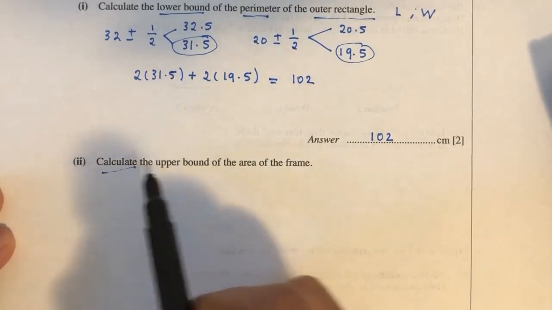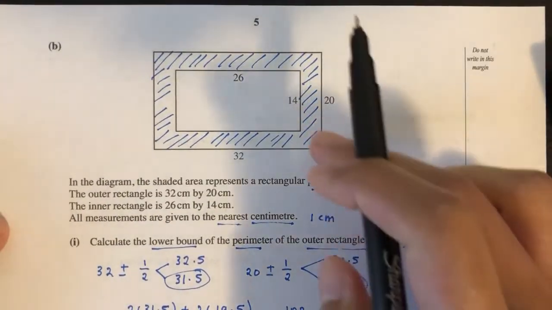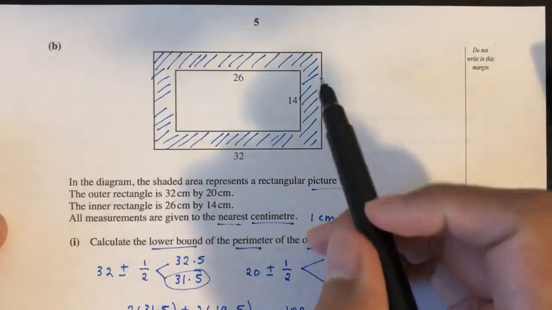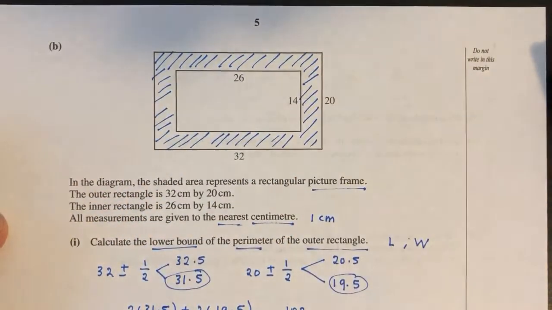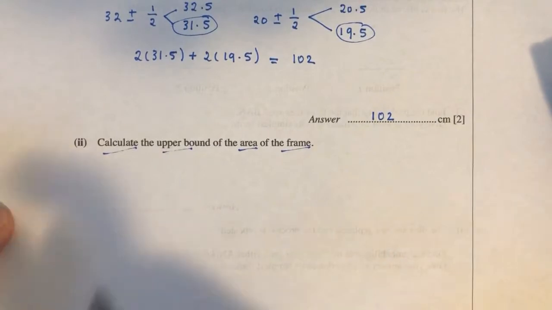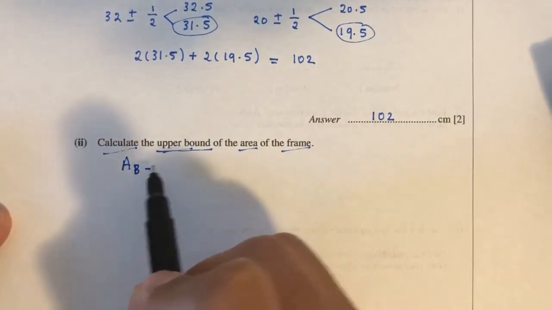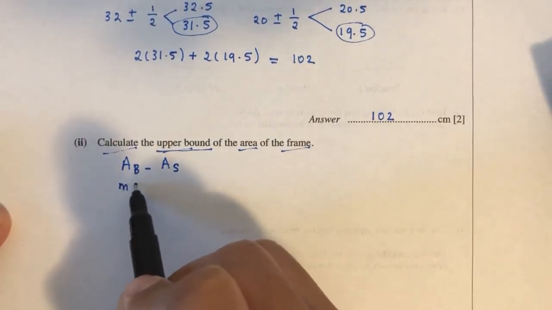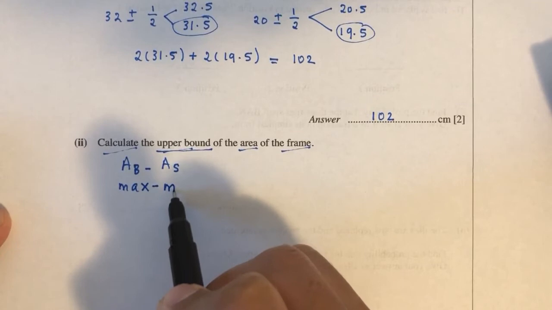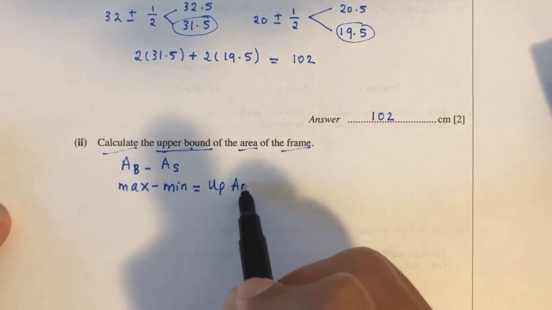Now here we have to calculate the upper bound for the area of the frame. So how would you find the area of this shaded region? You have to take the area of the big one minus the area of the small one, right? So to find the upper bound, you have to take the max value minus the minimum value, so we get the upper bound area, if that makes sense.